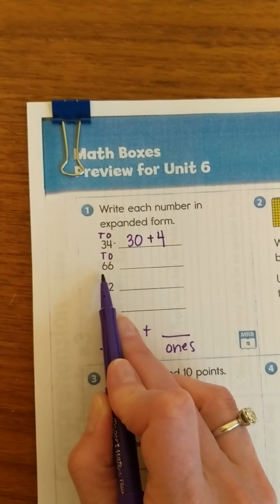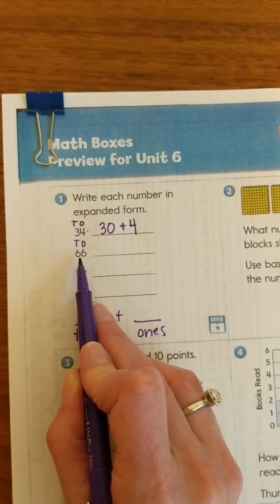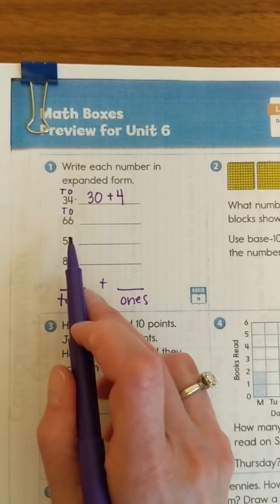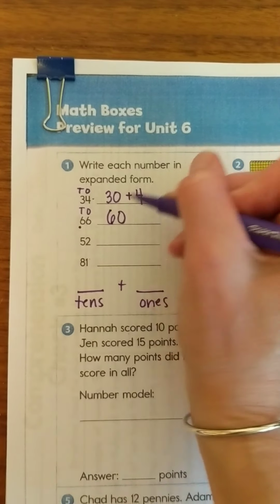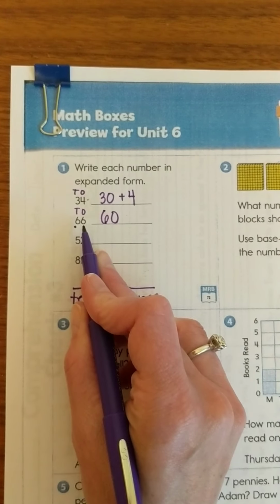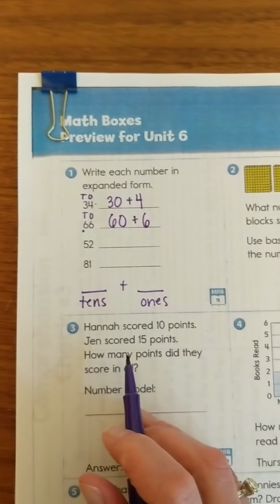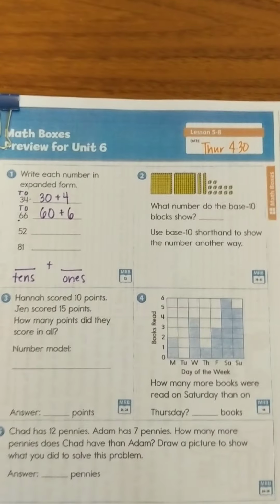So if I look, I have 6 tens. Well, I need to think about how much 6 tens is worth. If I have 6 sticks of 10, I would have 60, okay? And then I have 6 ones, and I know my ones is just 6. So it'll be 60 plus 6. I want you to give the next two a try on your own, okay?